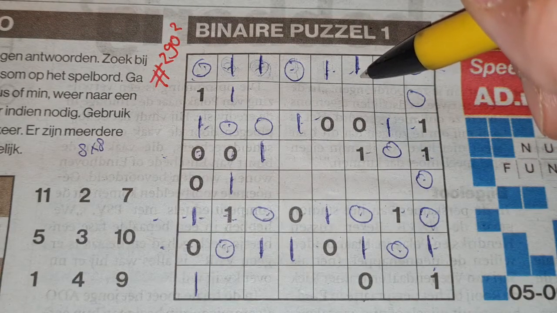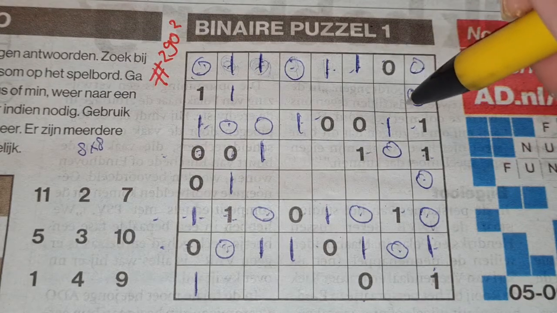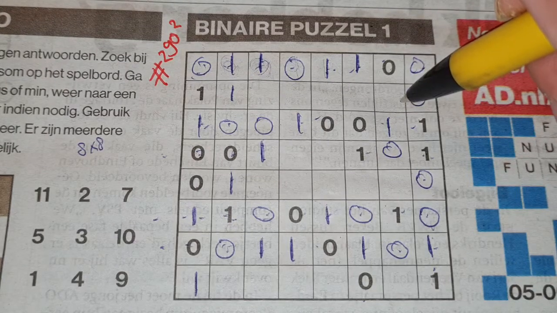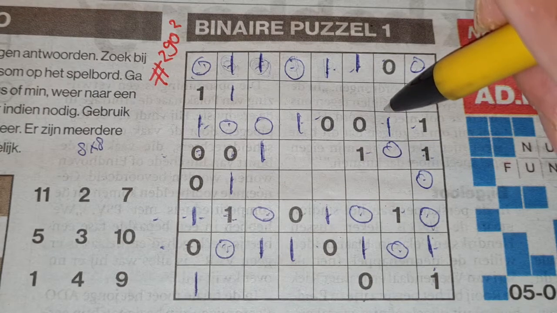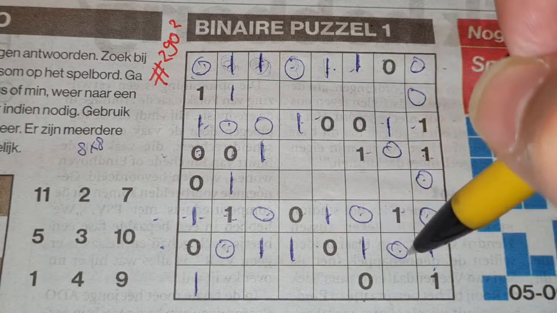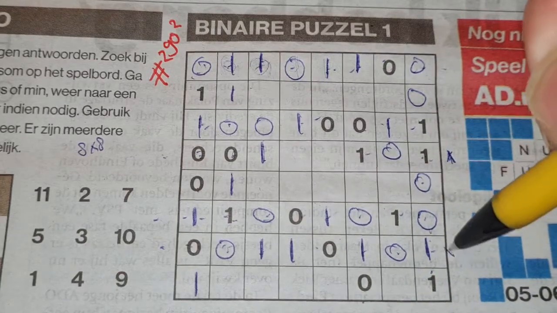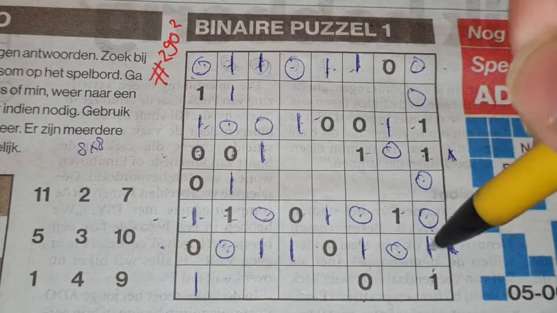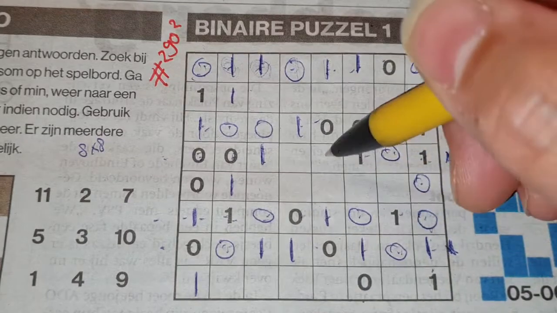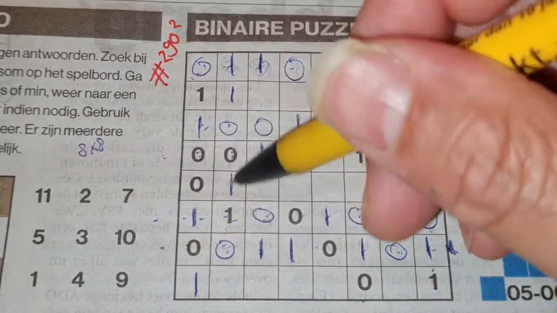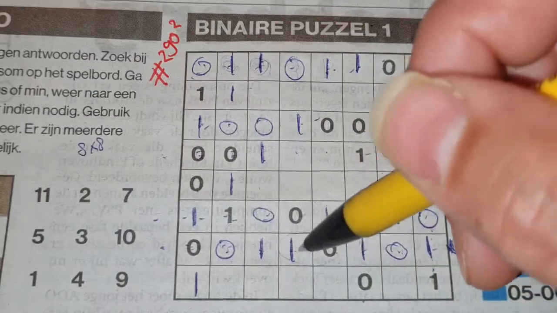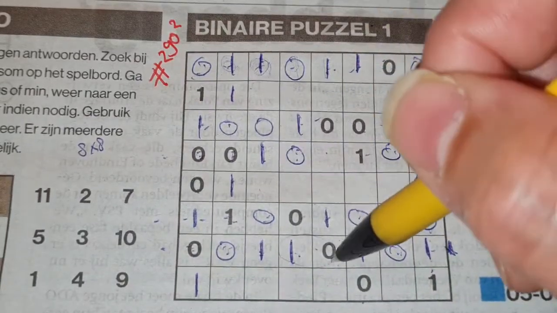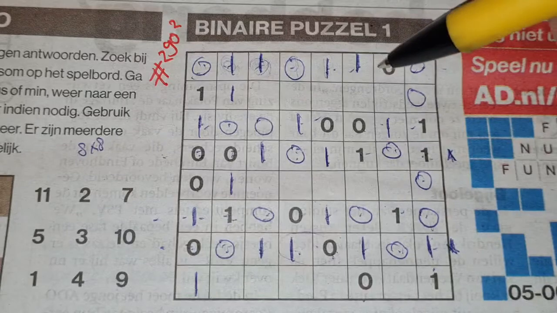Then let me see. I think I need to compare. Yeah, compare this one. 1 1 0 0 1 1 empty box 1 1 0 0 0 0. So we need to switch those 2 digits. With a 1 here, this should be an O. With an O there, this should be a 1.